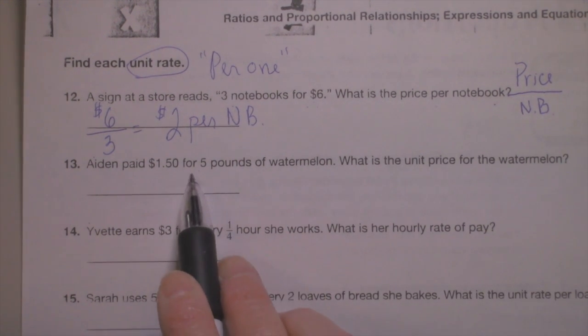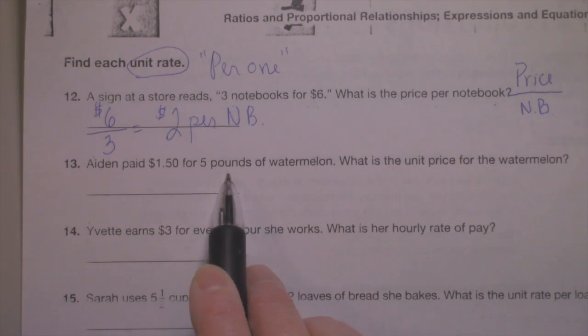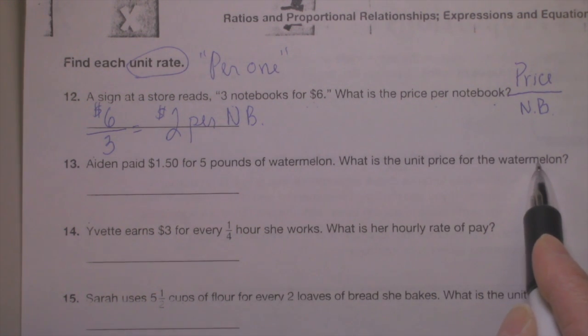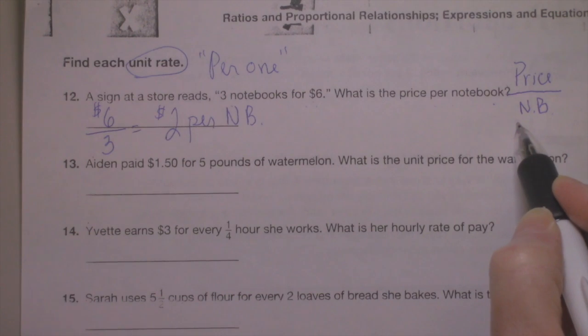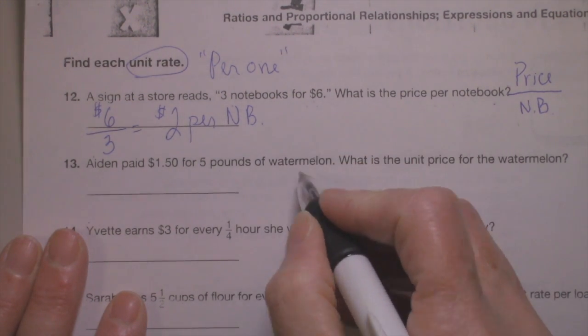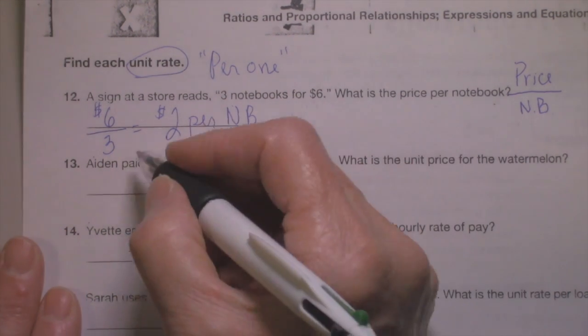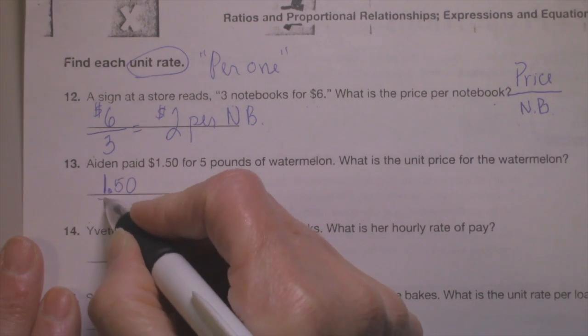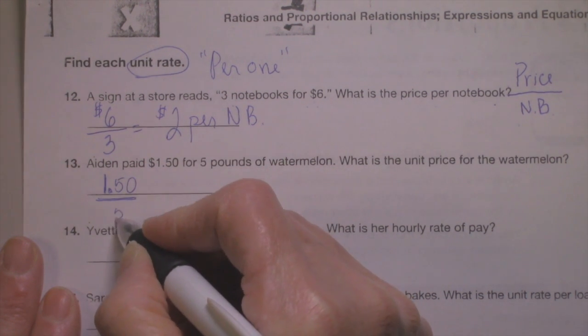Aiden paid $1.50 for 5 pounds of watermelon. What is the unit price for the watermelon? Remember, price always on top. So the price divided by watermelon. So it's $1.50 divided by 5.